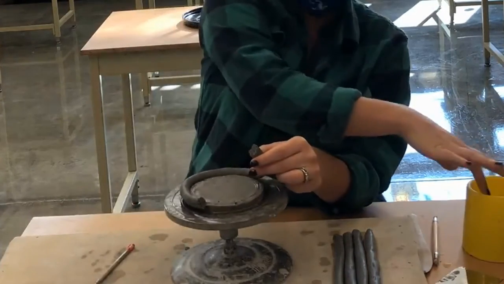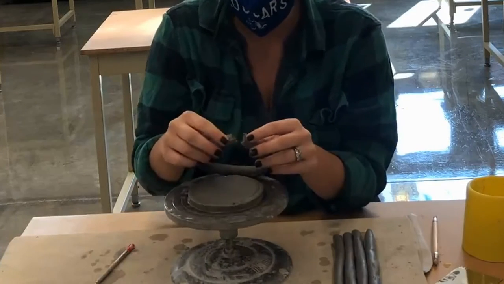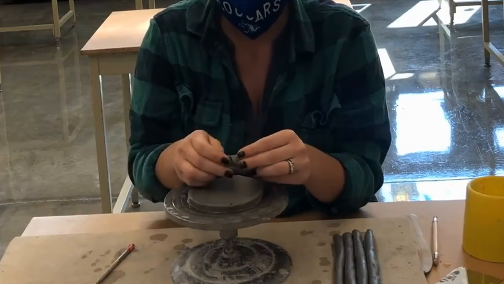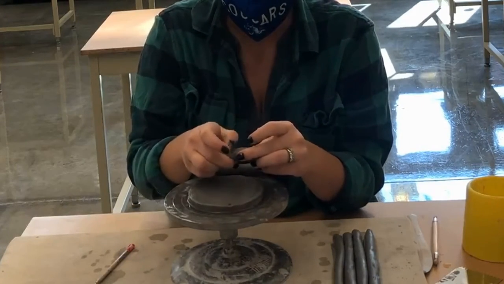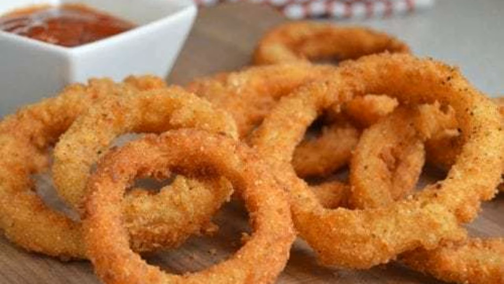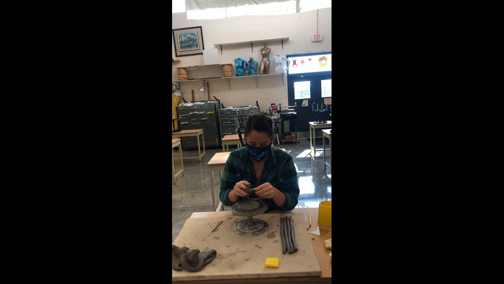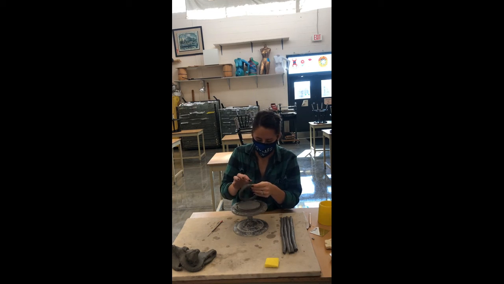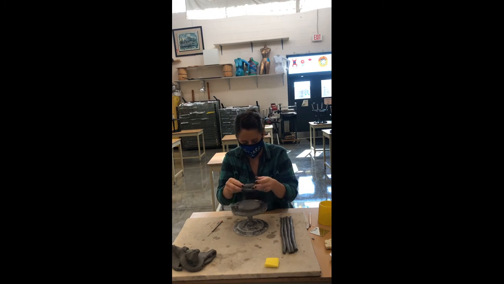I'm going to slip, just going to use my finger, add a little bit of water, put those together, and I'm going to blend. So score, slip, blend. I'm going to blend that to make this an O, an onion ring, however you want to identify it. It doesn't have to be the best blending job ever, but you want it to stick together.